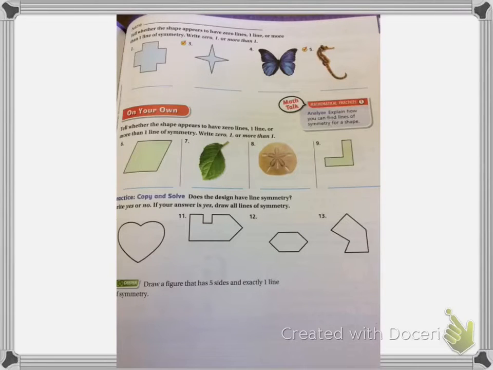Hey guys, today we are working on lesson 10.6, find and draw lines of symmetry. You'll notice I'm not on the first page, I'm on page 583, so that's where I need you to be. Today we're just building a little bit off of yesterday's lesson.